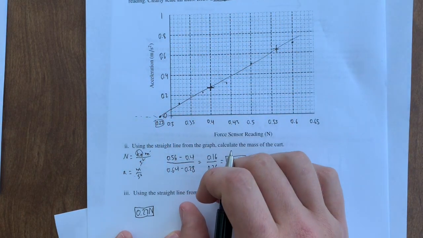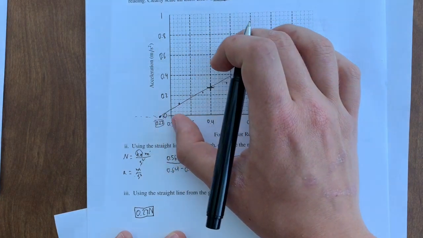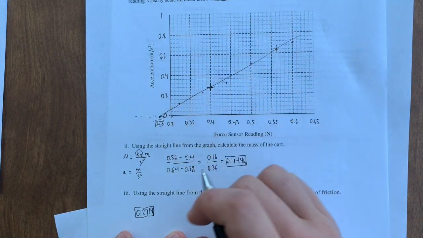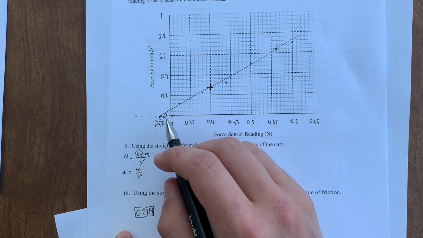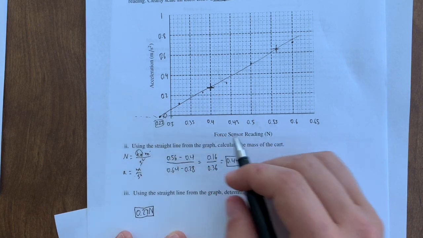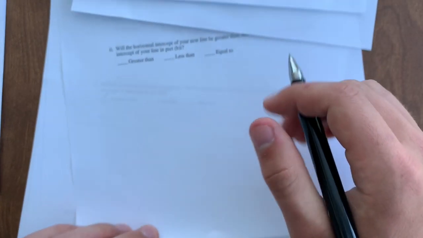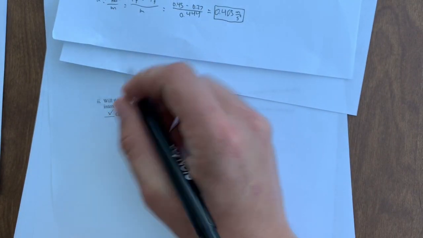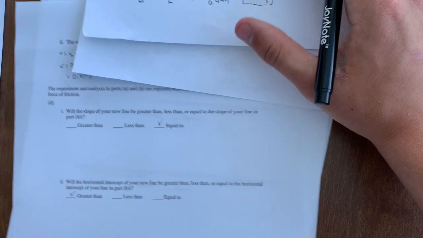So if you lower this whole line, you can imagine that if you shift this whole thing this way, the horizontal intercept is going to move to the right, so it's going to be greater. So our answer is greater than. And we're done. Problem 1 complete.